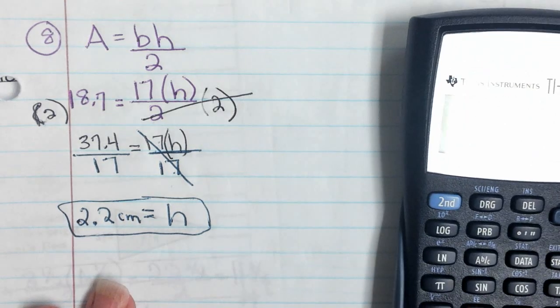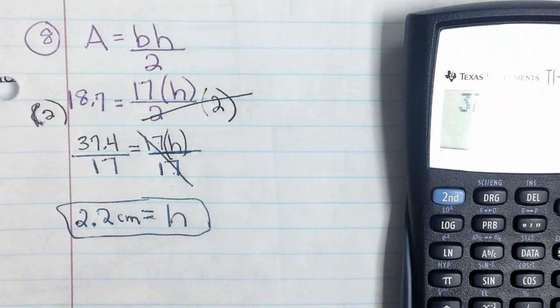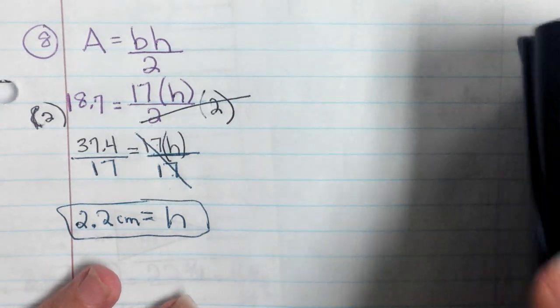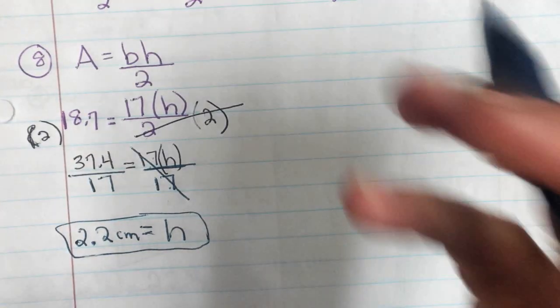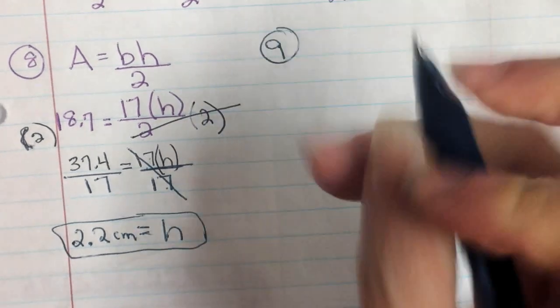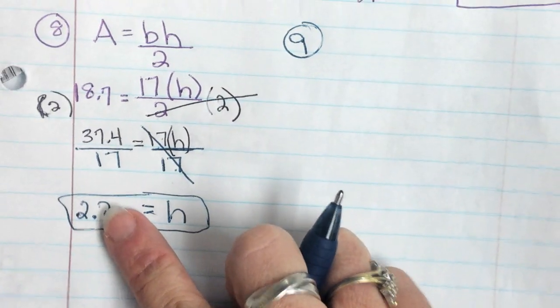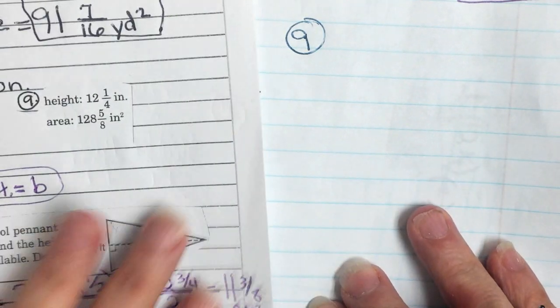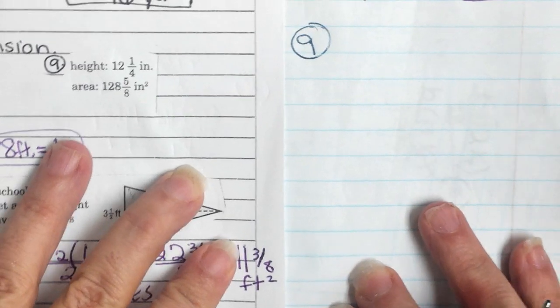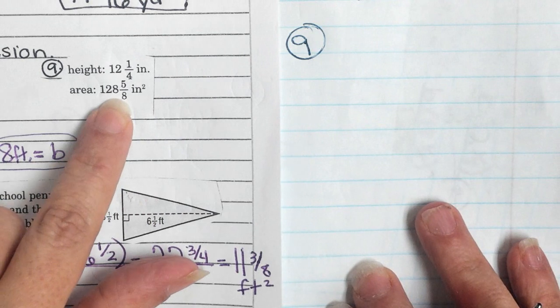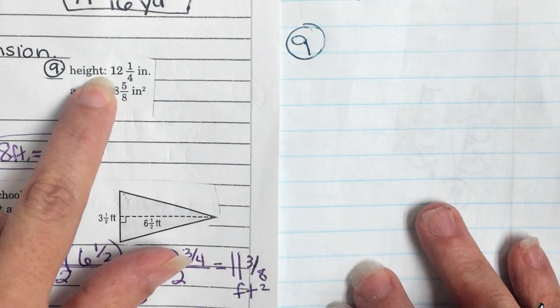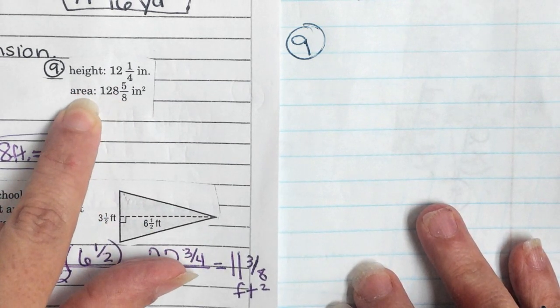Okay? Number 9. So number 9 is like number 8. Let's see if we can do it, now that we got an example here. Well, it's true, you've got an example right here. So let's look at number 9. Here's number 9. If I can get my paper up. There we go. Okay. So this one has given us the height and the area.